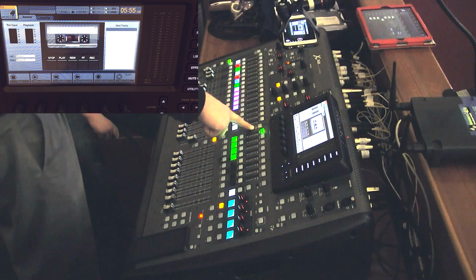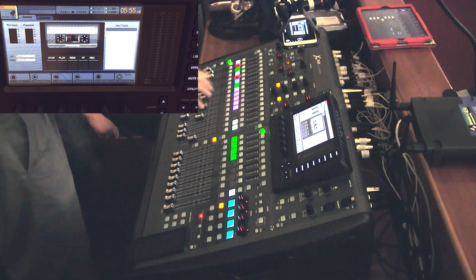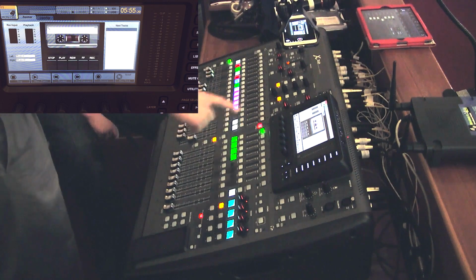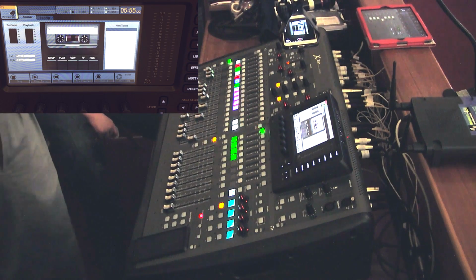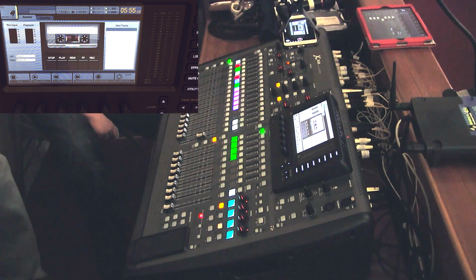And now the new upgrade, the new firmware, it makes it flash at you. Because what they found is when this was just a stagnant red light, people forgot it was on. So this is telling you, hey, you're still on monitor mix, get out of there. So you have to hit it again, and it goes back to your normal fader mode. So that's a super cool thing that this console does.